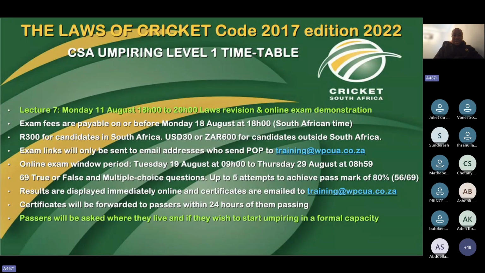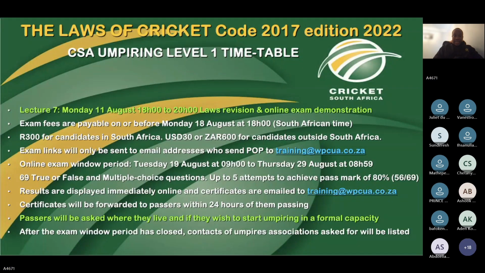At the end of the exam period, the exam window period closes on the 29th of August. That evening, that night, Thursday, the 29th of August at say 7 p.m. South African time, I will email a list of contacts of Umpires Association for all of those towns or cities that people have asked for the Umpires Association.